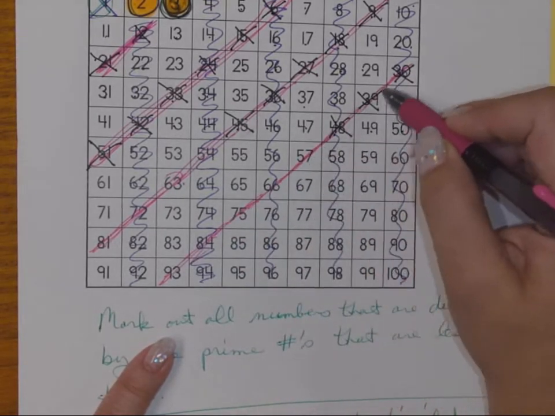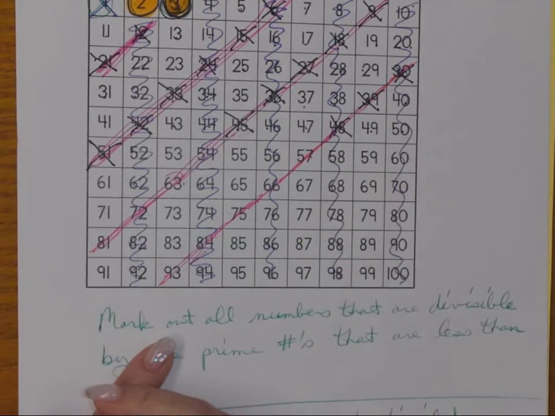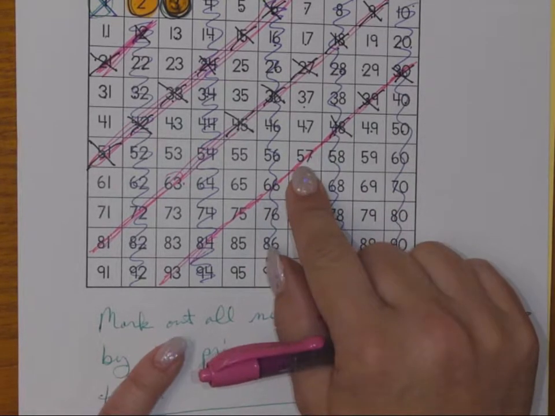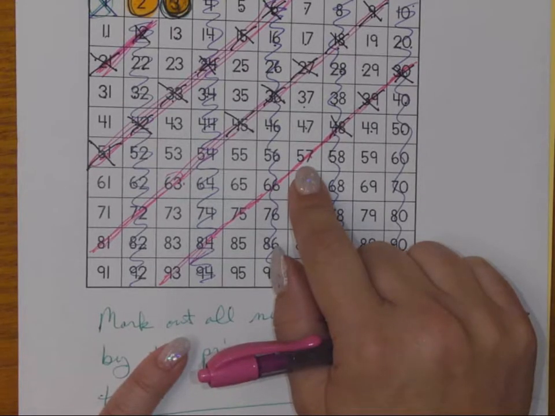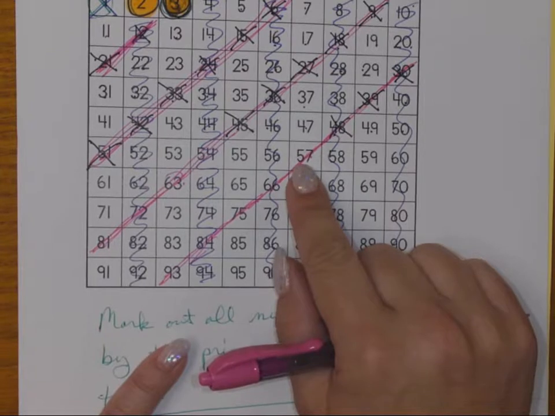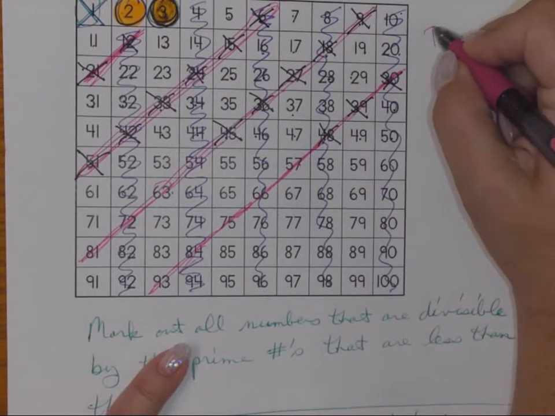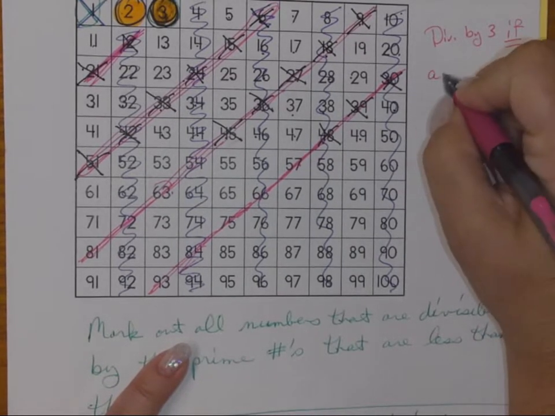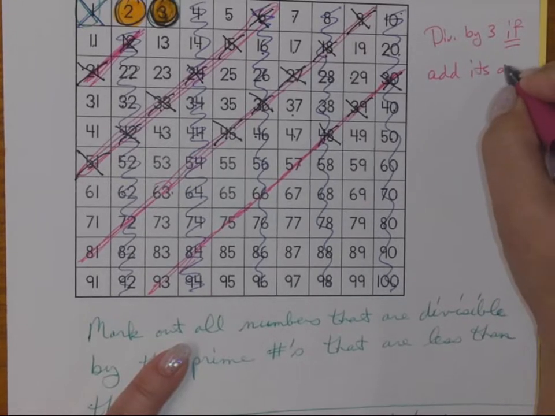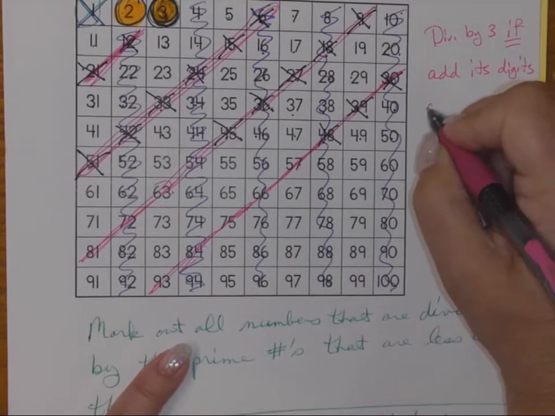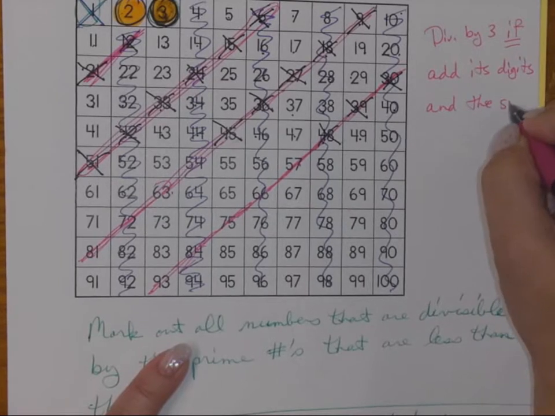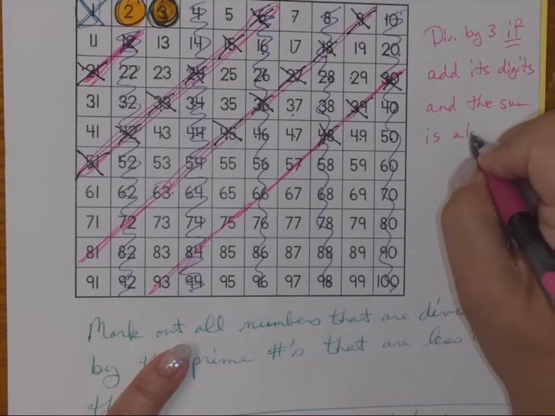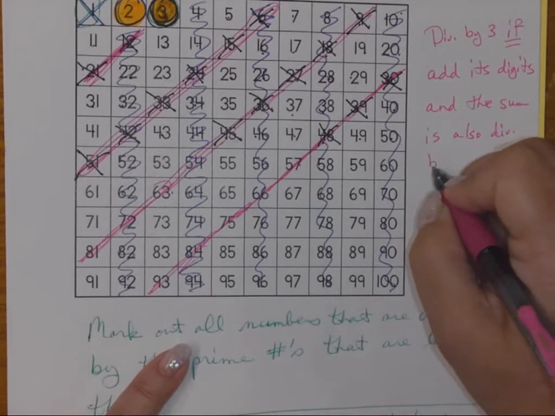If you're not sure about 57, let's check it really quickly. Hopefully some of you know the rule for divisibility by 3. If not, we're going to get into it in a little bit. So 5 plus 7 is 12. The rule for divisibility by 3 is that something is divisible by 3 if you add its digits and the sum is also divisible by 3.